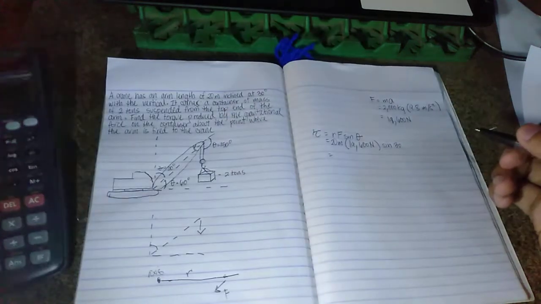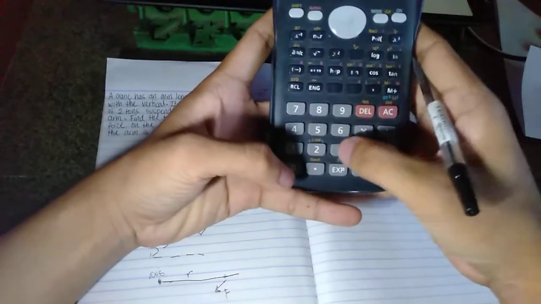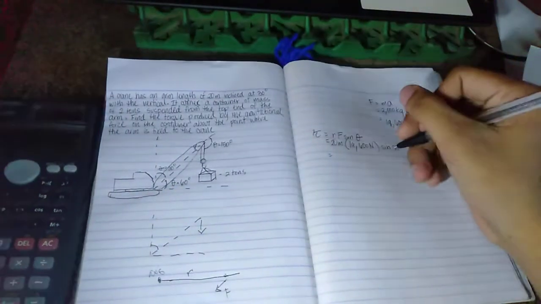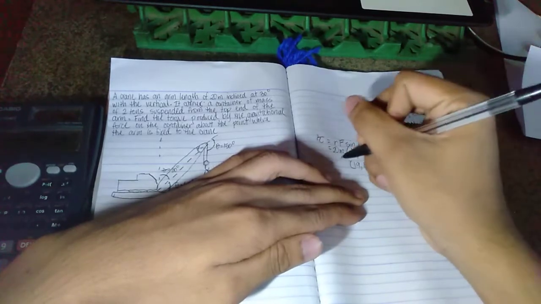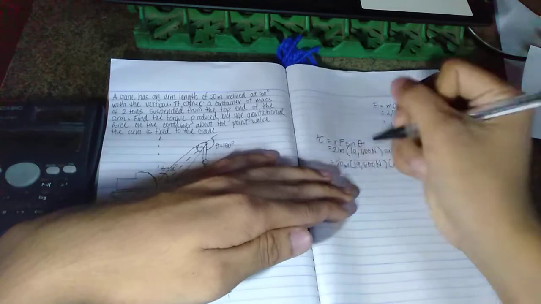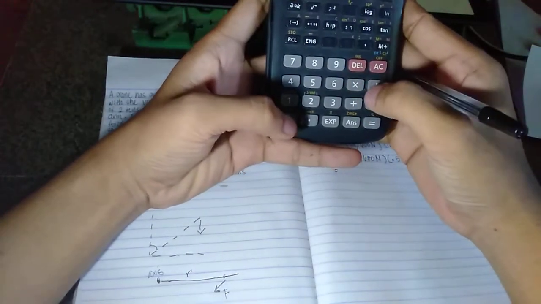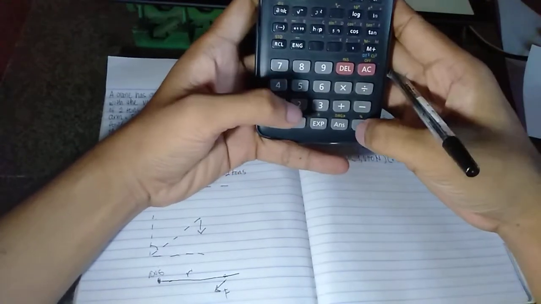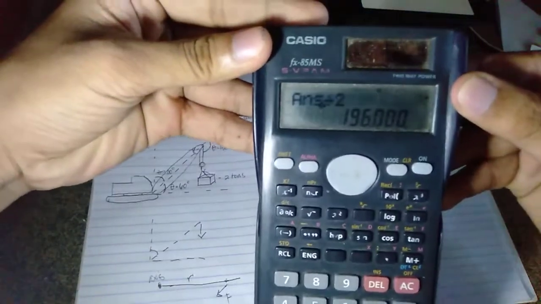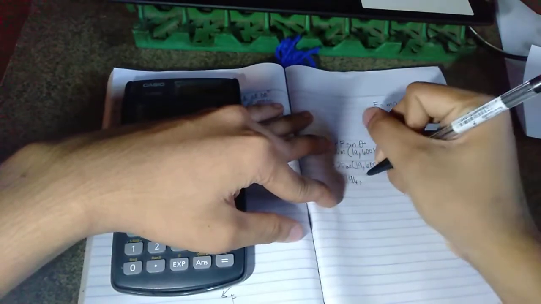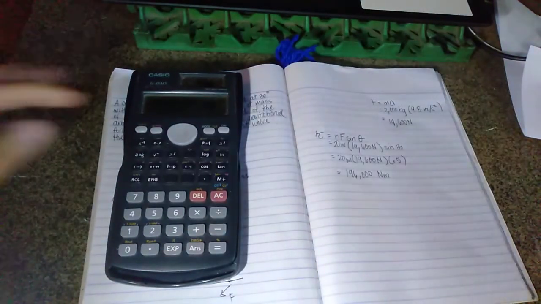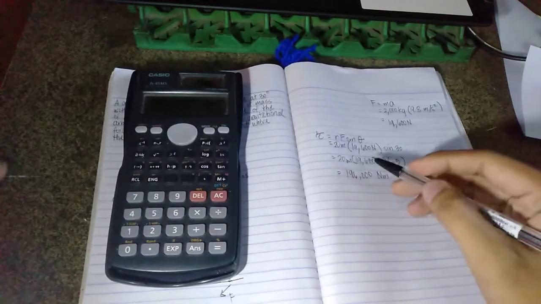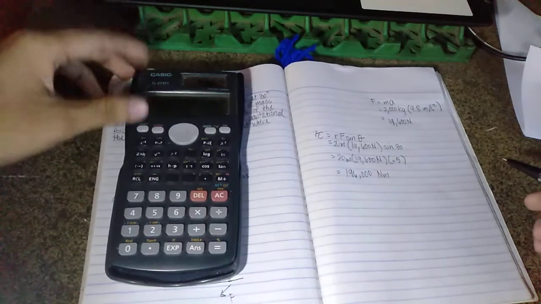So what is sine 30 degrees? Sine 30 degrees is 0.5 or 1/2. So sine 30 is 0.5. Write 0.5 here, then multiplied by the force, 19,600 newtons, multiplied by the arm length, 20 meters. So we'll naturally have 20 multiplied by 19,600 divided by 2. So we'll have 196,000 Nm. The Nm here signifies the multiplication of the arm length in meters to the force in newtons. So that's how it is.